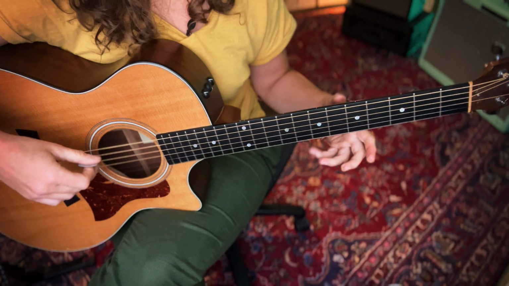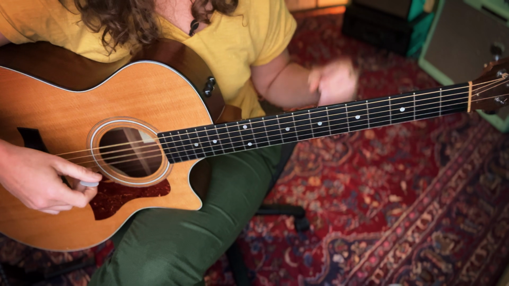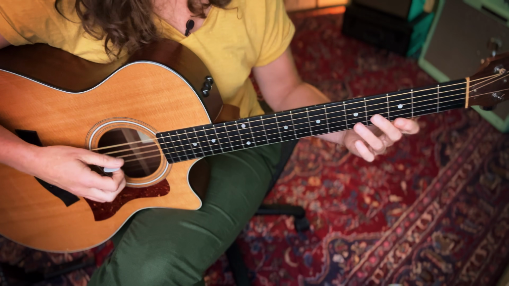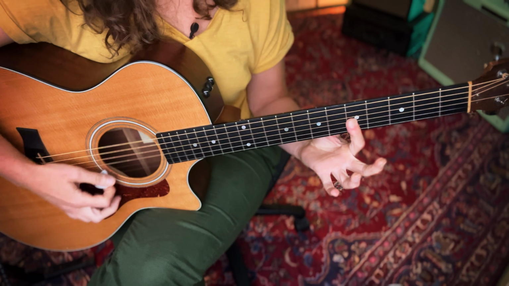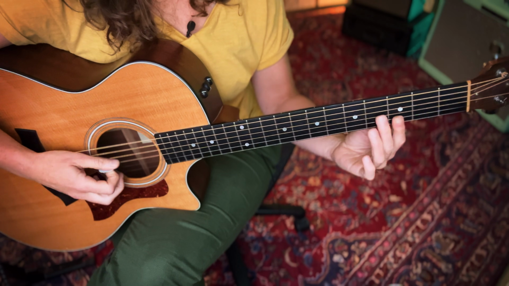A great song example that begins using some of the triads we've done today is Island in the Sun by Weezer. They start using the E minor here to an A minor, and then a D, and then the G.